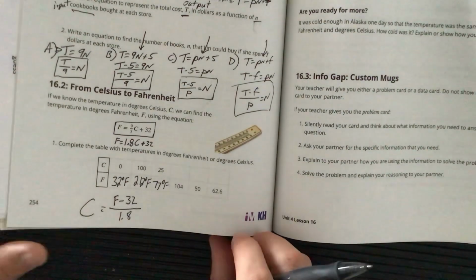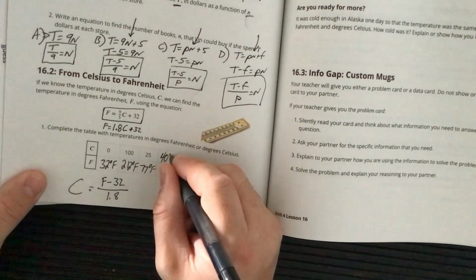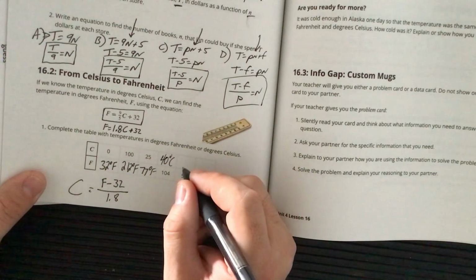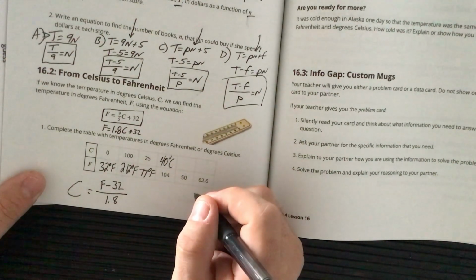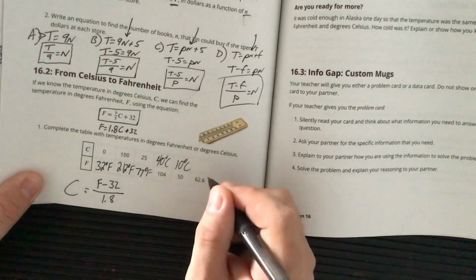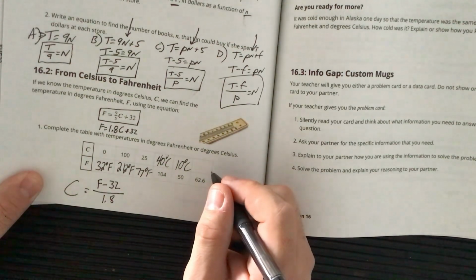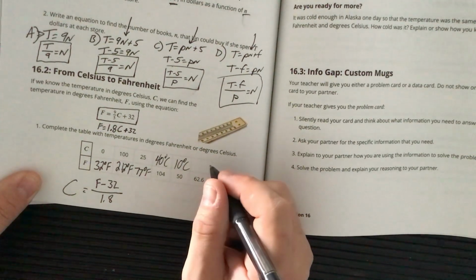Caleb got one? Yeah. 40. Anybody confirm? Alicia, you got one? Oh, 10. This one? Last one, Amy? 17?